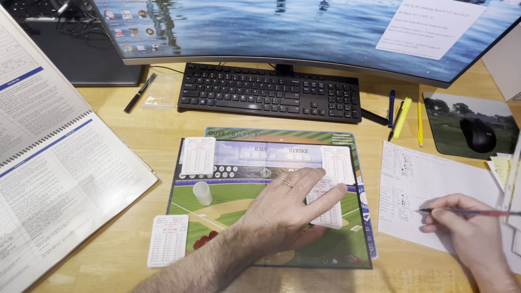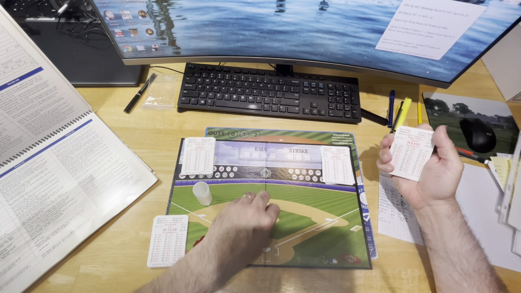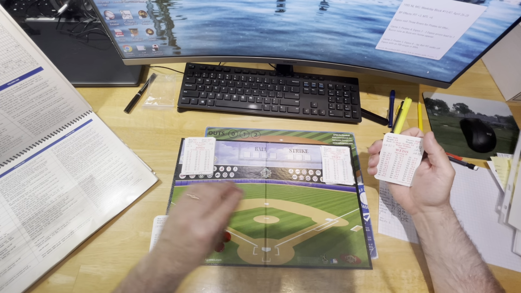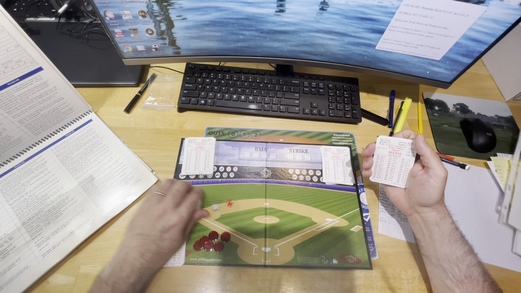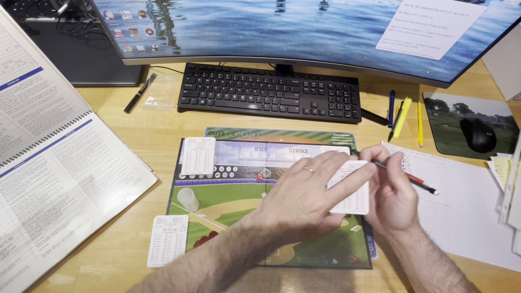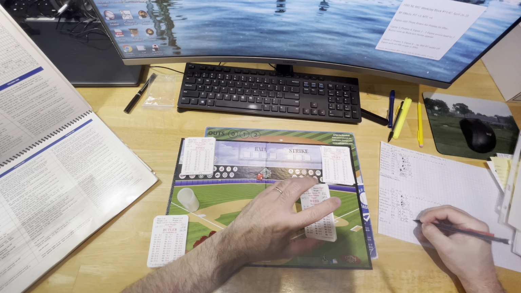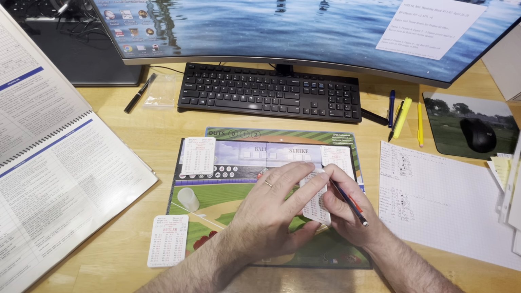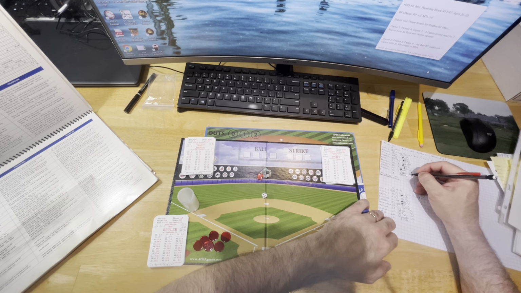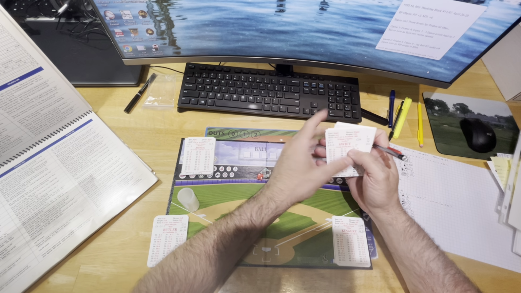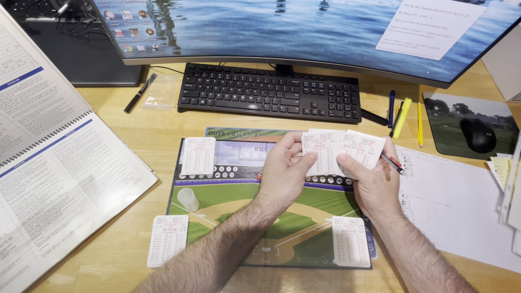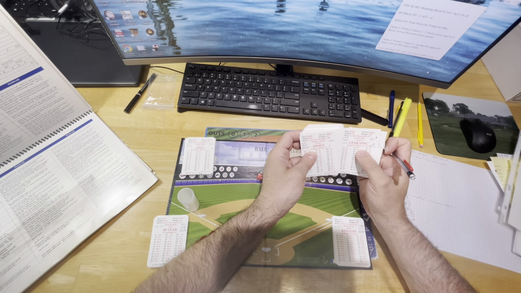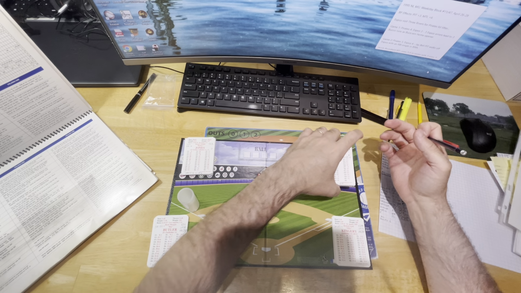43-29 is a grounder back to the pitcher. 2 down. Walt Weiss, double column. He's got to roll 1 though, or 66. 24 is a 7. That's a 2 out single. And now we're going to take out Bill Swift. We'll put in Leskanic here. Where is he? My man, Curtis Leskanic. Right there.